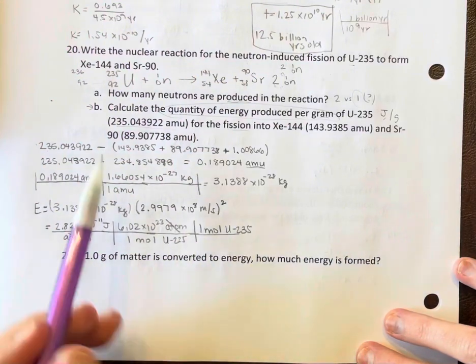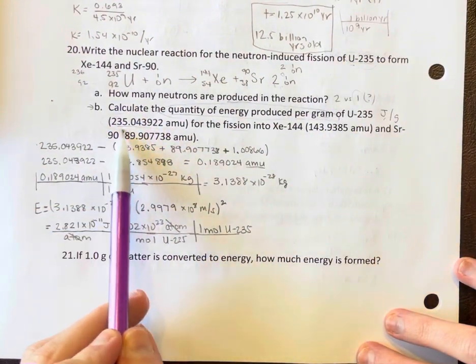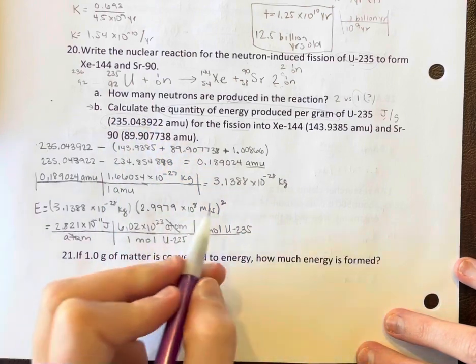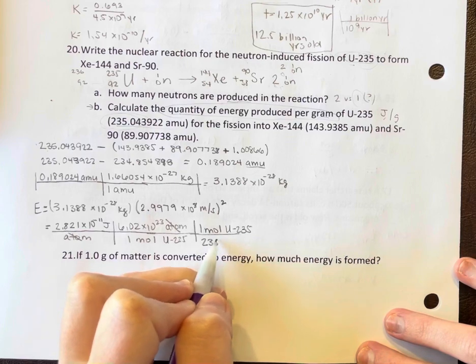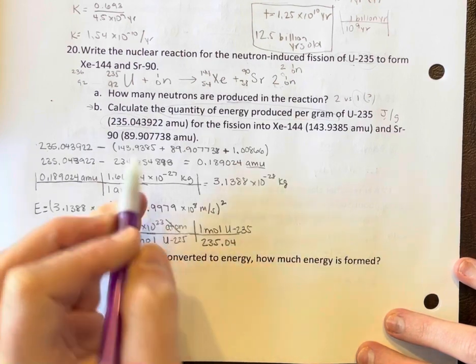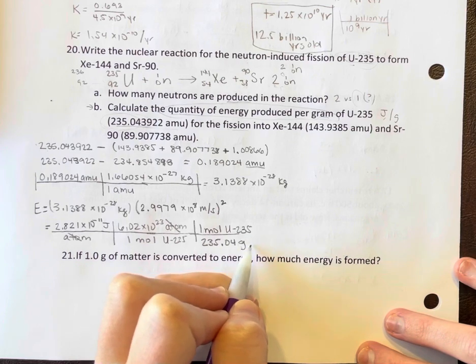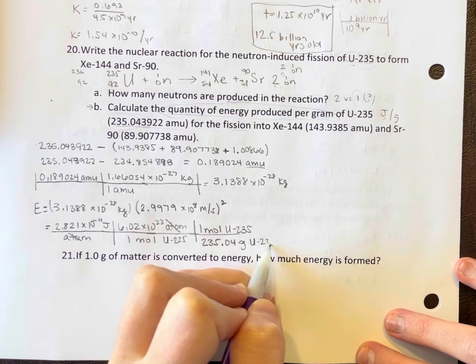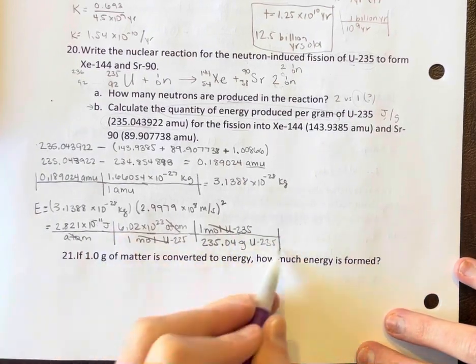This question is asking specifically about uranium 235. So we're going to use this as our molar mass here. And because you know I like 2 decimal places, so I'm just going to round it there. If you want to put all these in, man, go for it. So that's going to give me grams of U235. All right, so look, I'm going to have joules per gram.